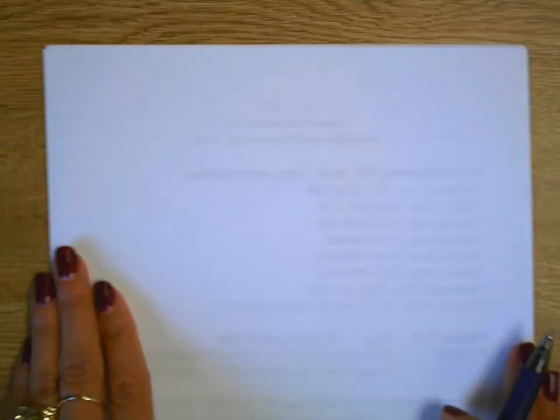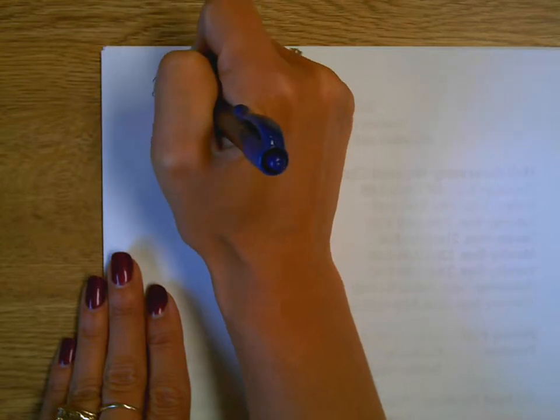Okay, we are on 2-3. Wait, what happened to 2-2? We did 2-2. It was all the table and stuff, that was all 2-2. The table and the unit circle were all 2-2. I didn't label it correctly.